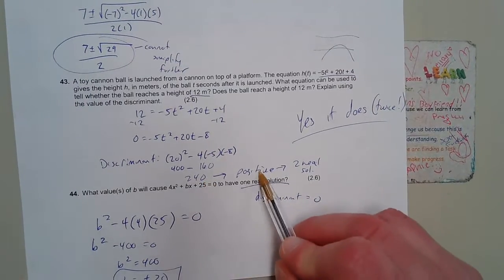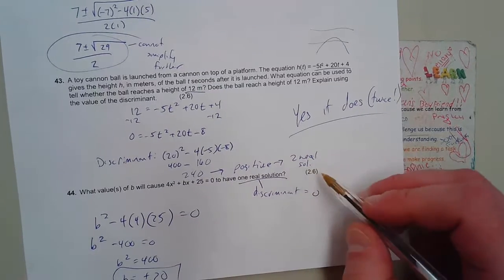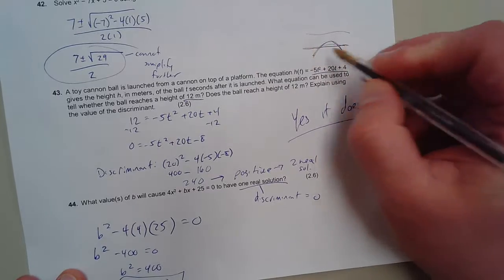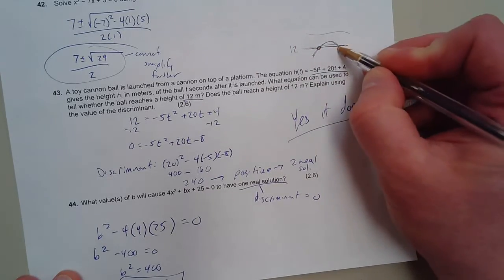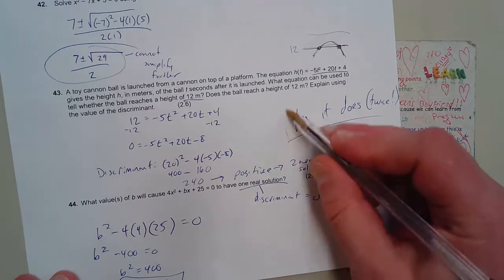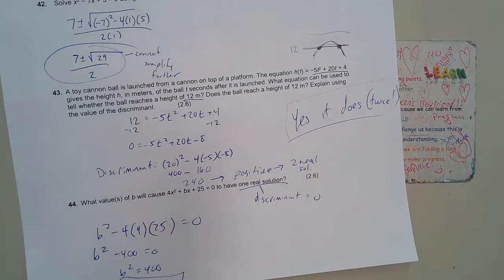Since it's a positive number, it means that this has two real solutions. In other words, the ball goes up and comes down, and it does pass a height of 12. It passes it twice. It's got two different times when it hits 12. So that's the answer to the question, simply a yes, it does. And we use the discriminant to figure out that it did have a solution.